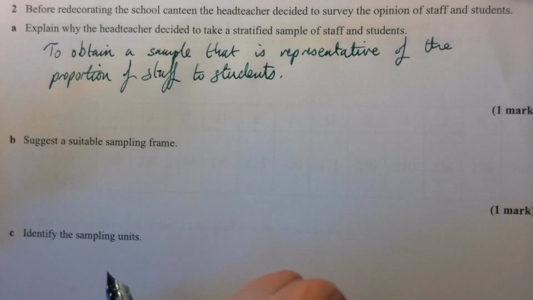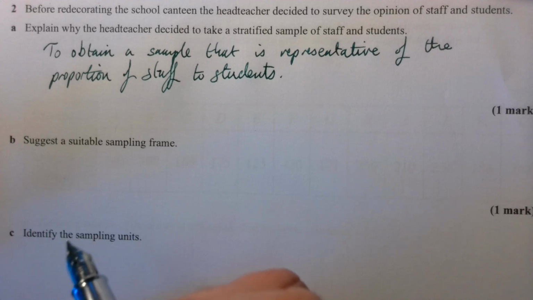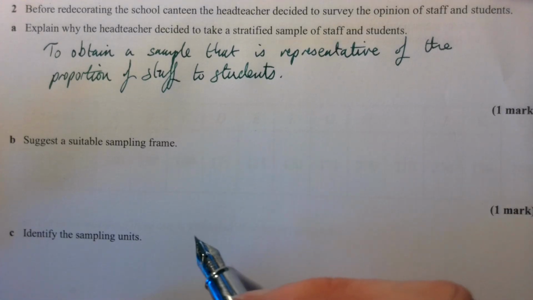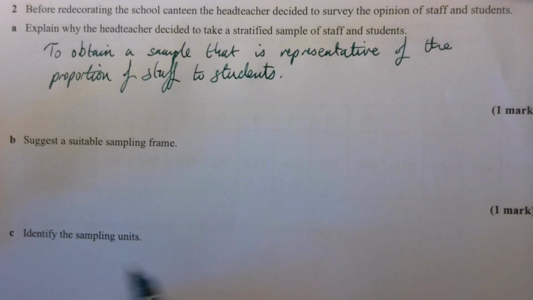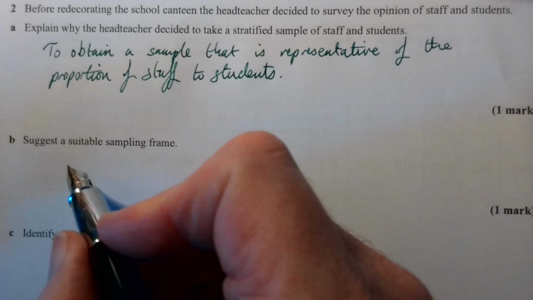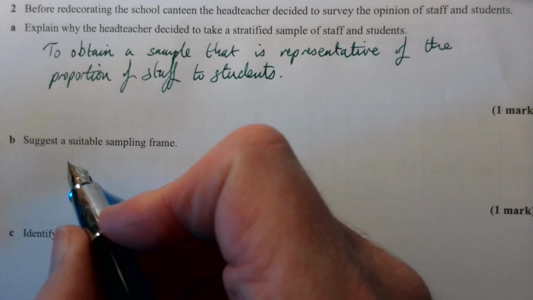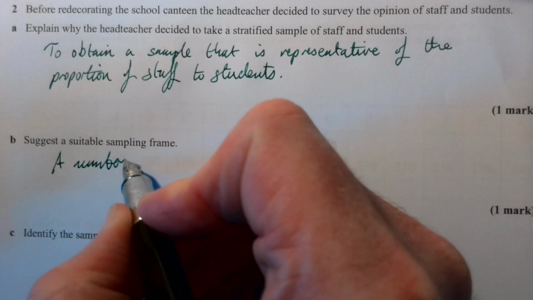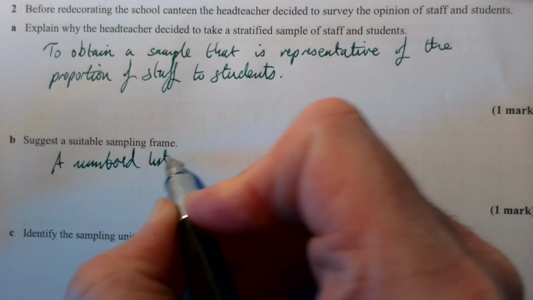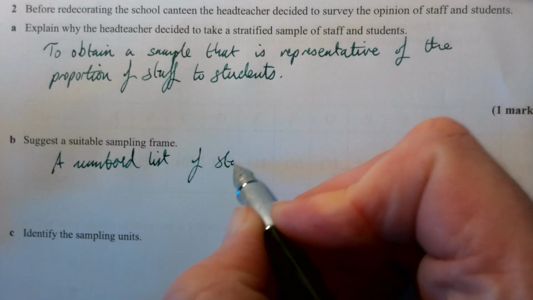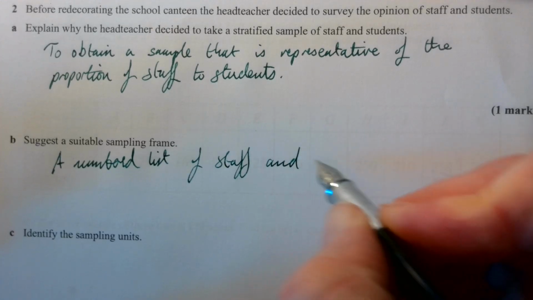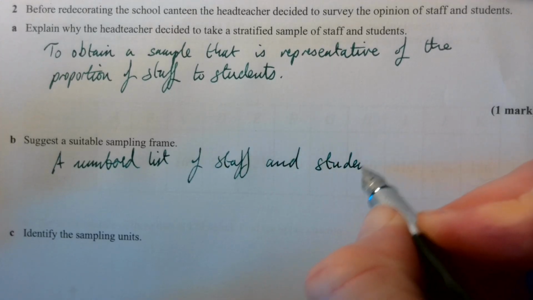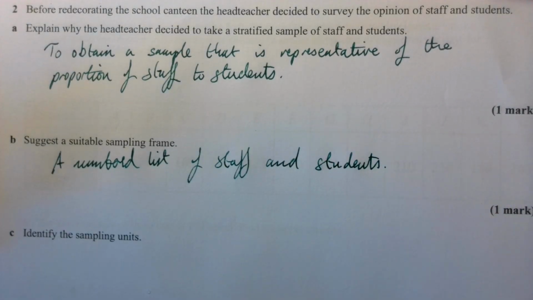Then the sampling frame is where you're going to be drawing your sample from, which is basically just a list of everything. So it's a numbered list generally, a numbered list of staff and students, and they would generally be sort of a separate list of students and staff, but you don't really need to say that.